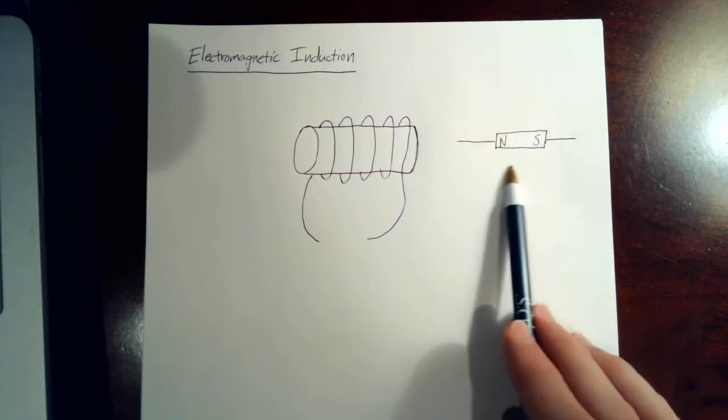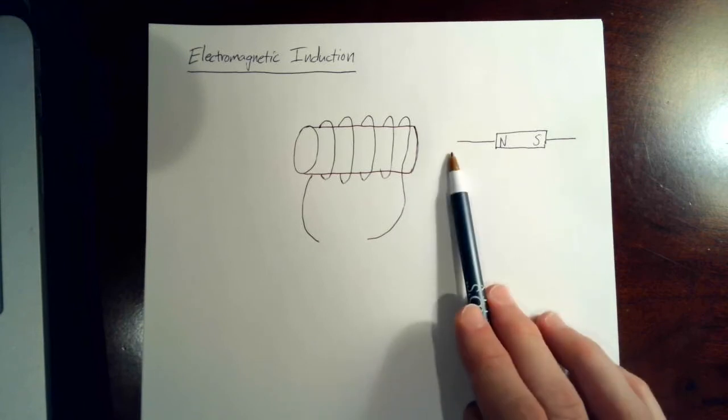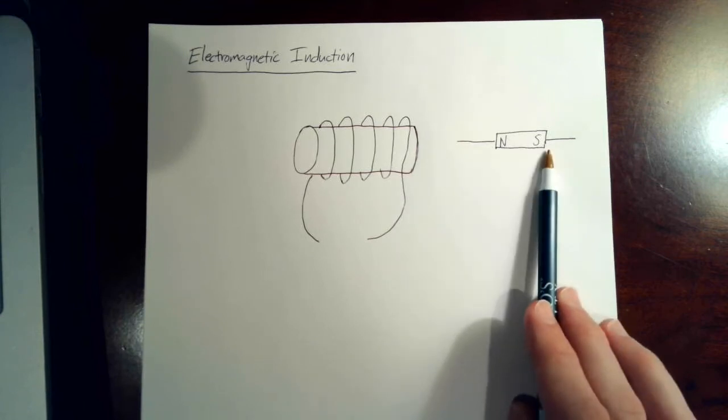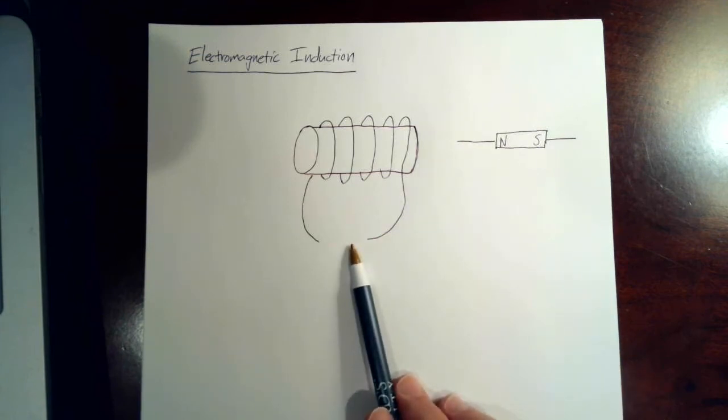Well, yes, we certainly can, right? We can take this magnet and use some other force to move it. We could use our hand, or we could use some other external force to push this magnet. And so the question is, if I provide the mechanical energy, will I get any electrical energy coming out right here?